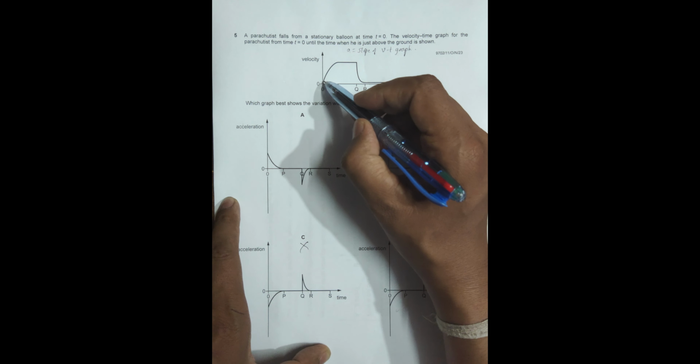Now here the value of v is maximum and its slope is 0. So that's why a should be 0. Now suddenly the value of v decreases with a very high negative slope. This slope is definitely greater than this slope. So now the value of a should be negative and it should be high, because the slope is negative and very high.